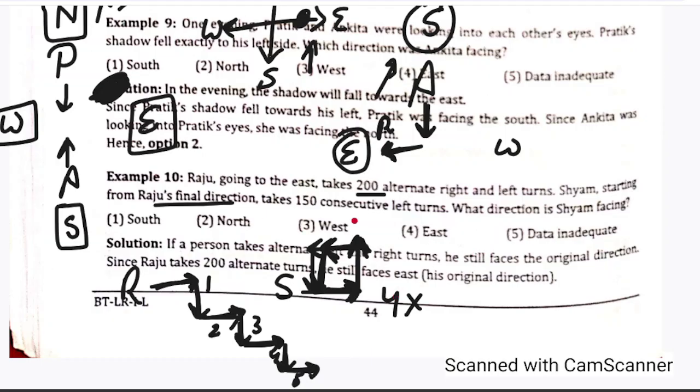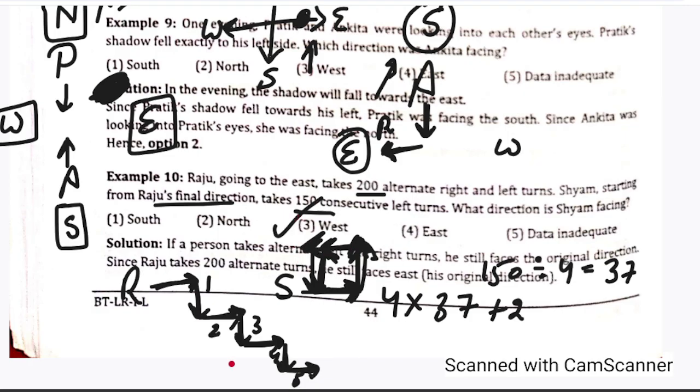टोटल जाना है उसको 150. तो 4 into अगर मैं 150 को डिवाइड कर दूं 4 से, I get 4 into 37 complete circles plus 2. That means 148 up and then 149, 150 gonna be here. That means at the 150th, he'll be moving towards west. U turn हो जाएगा 2 टर्न के बाद. That is what the answer comes.